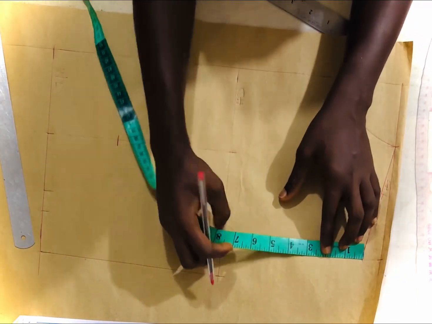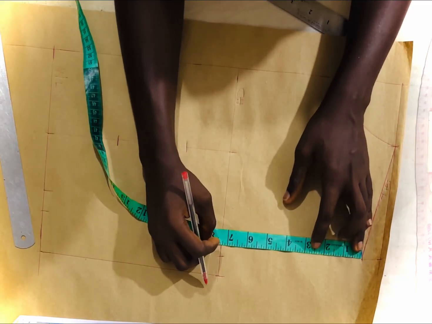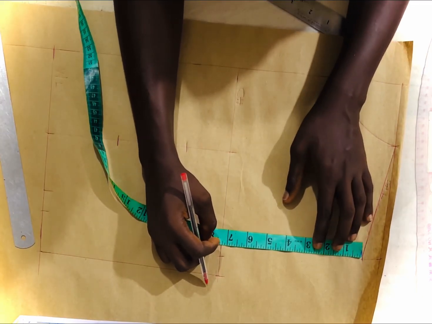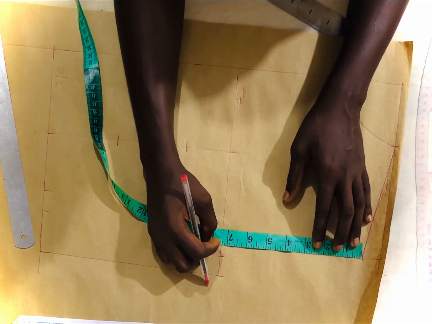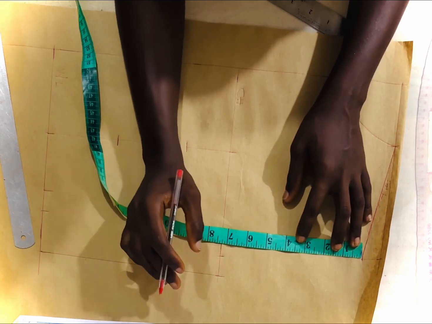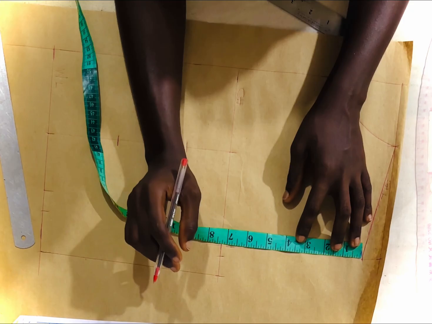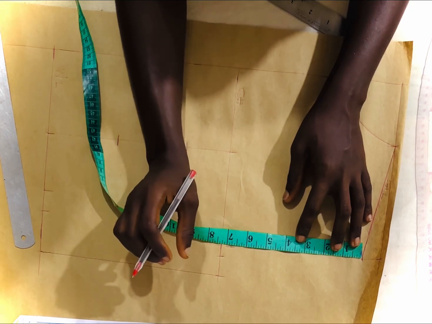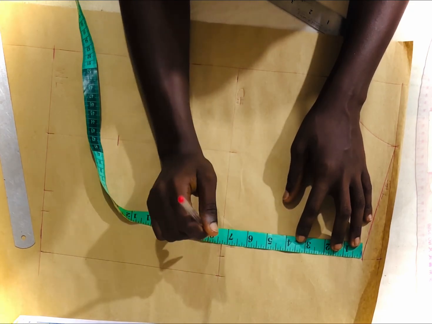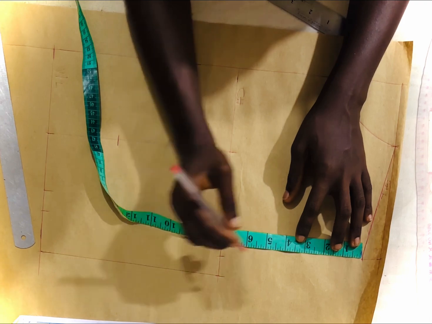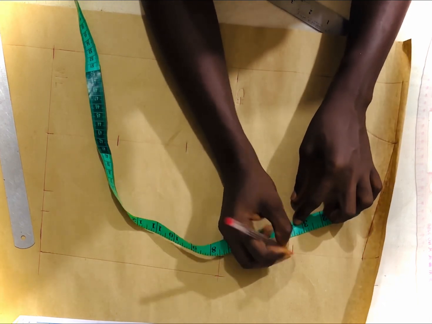Now let's draw our armhole line. When we measured, we got 7.2. 7.2 divided by 2, that is the midpoint of your armhole line. So it is 3.6.